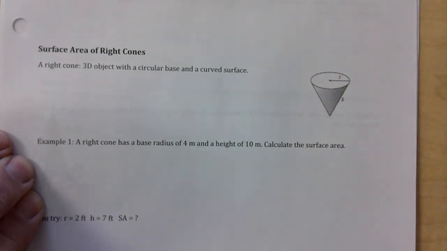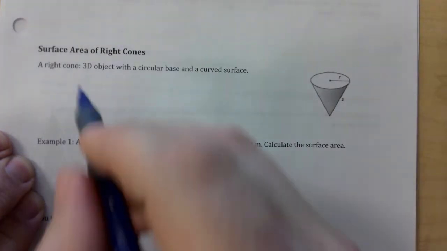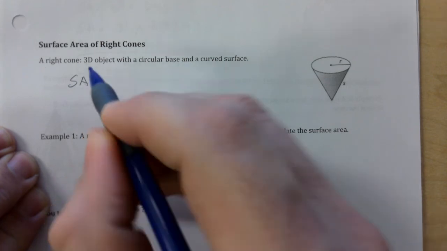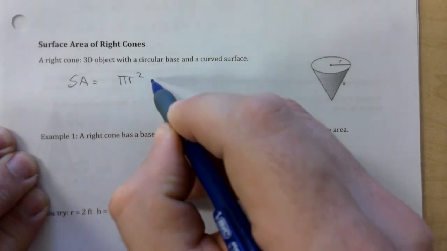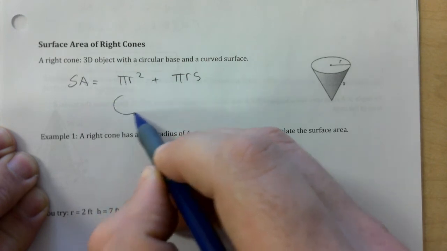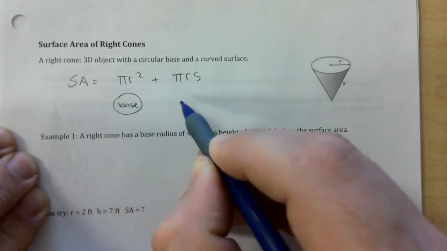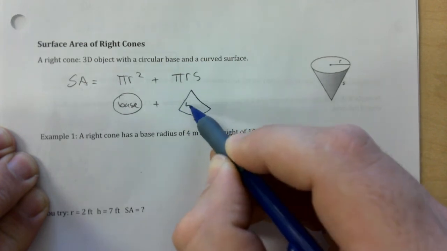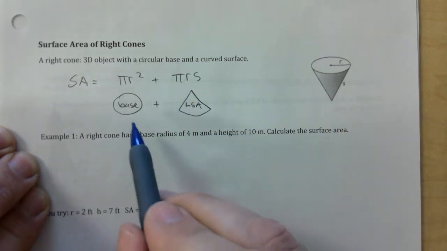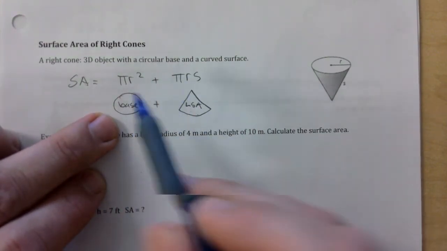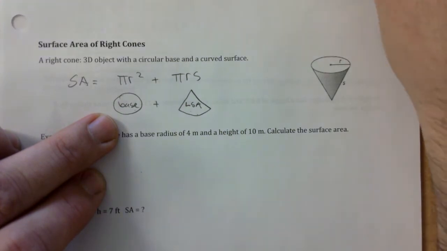So example 1. Again, a right cone surface area would be pi r squared plus pi rs. Pi r squared is the base, and this is what we call lateral surface area. So if they want the whole thing, we add them up. If they just want the lateral surface area, we omit the pi r squared.